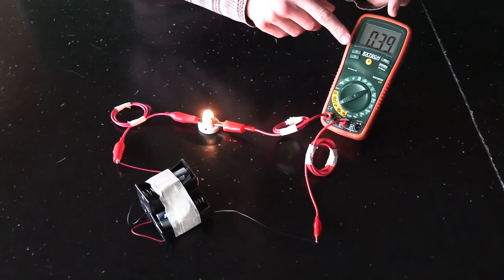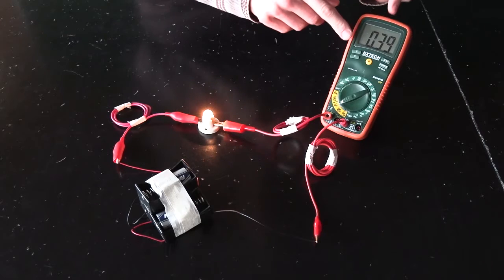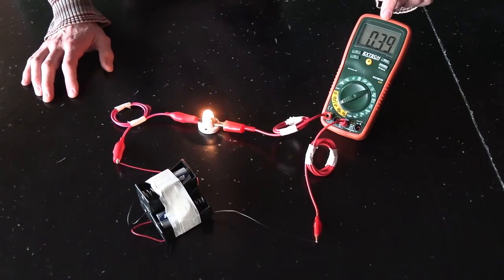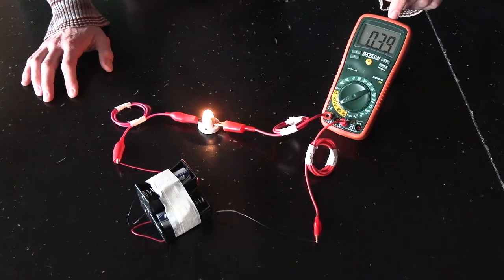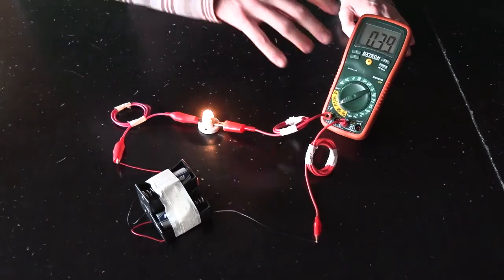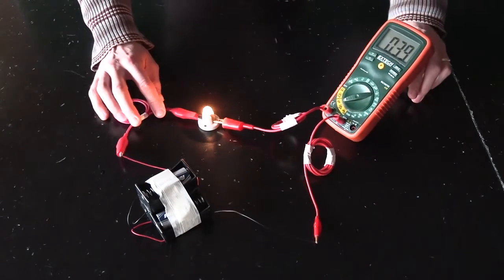I would be changing the circuit if this had a high resistance. So they're designed to have as low a resistance as possible. Ideally you want 0, but of course nothing is 0 resistance, so you try and get it as low as possible. So that's an ammeter hooked correctly into a circuit.